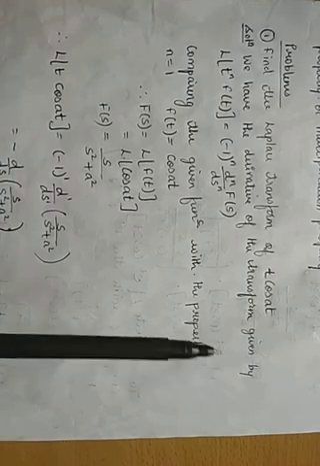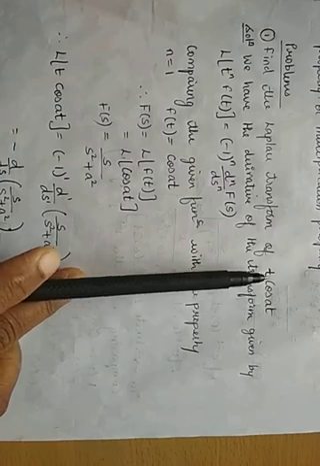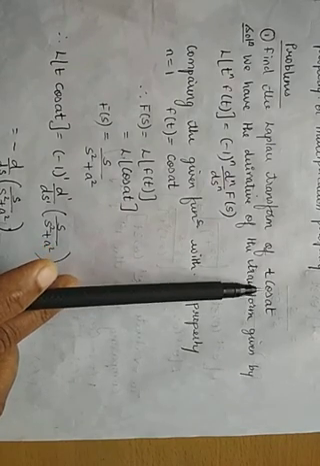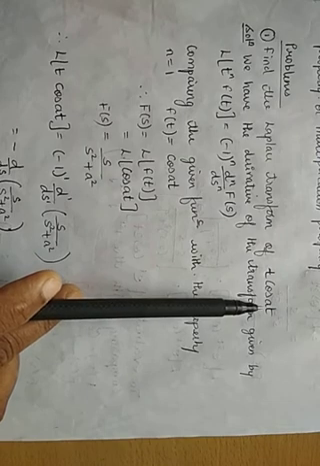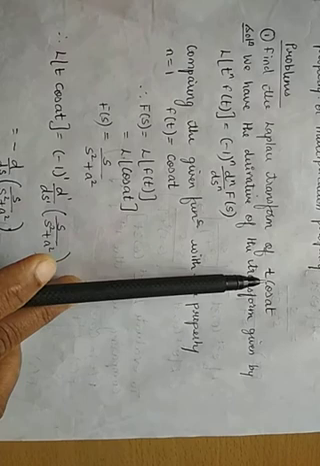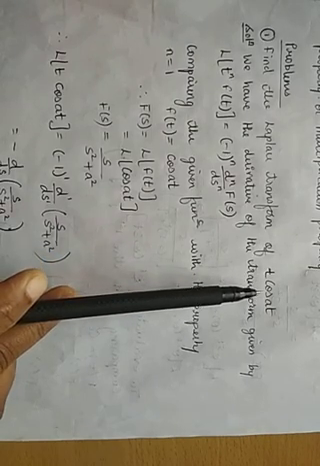The first problem is, find the Laplace transform of t into cos at. Now if you observe, the function is t into cos at. Into is there. We cannot take Laplace separately for t and separately for cos at. As I have already mentioned in my previous videos, if into or division comes, we should not apply the Laplace transform separately.